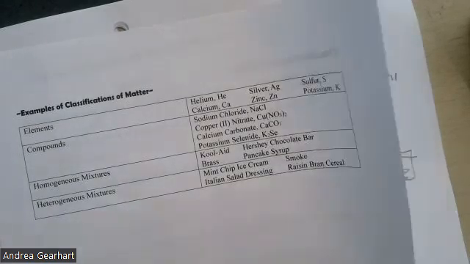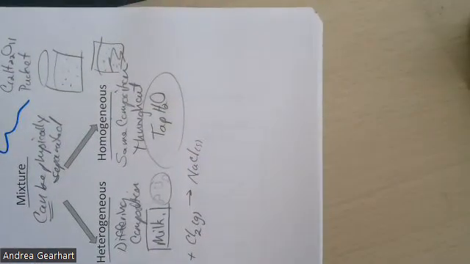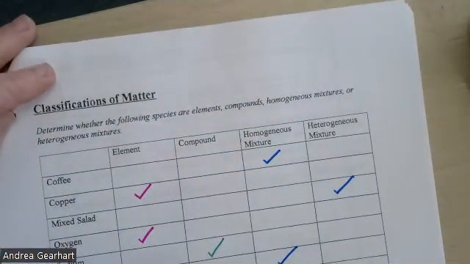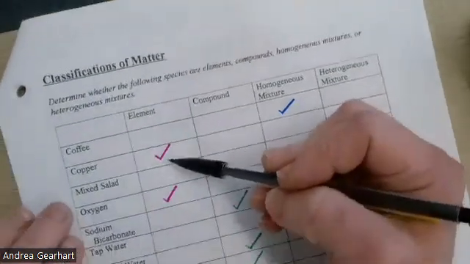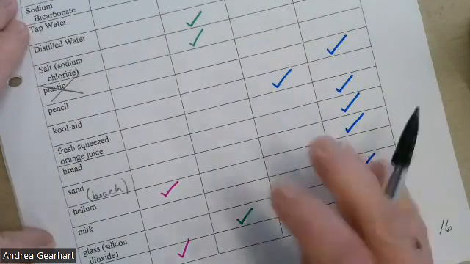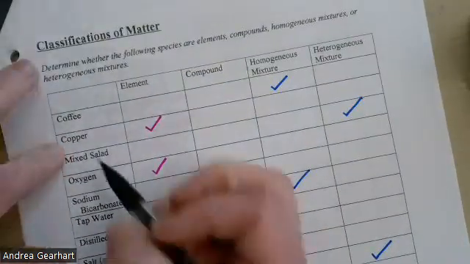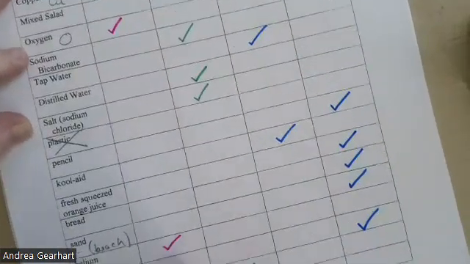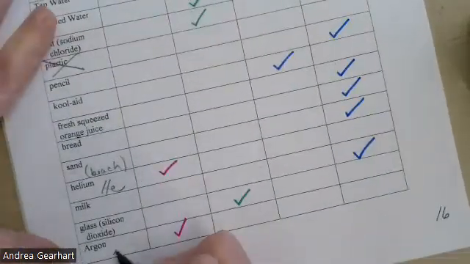On page 16 of your packet, there is a checkoff list of some other examples. We can definitely tell things are elements by checking them on the periodic table. So copper, element symbol Cu, oxygen O, helium He, argon Ar.